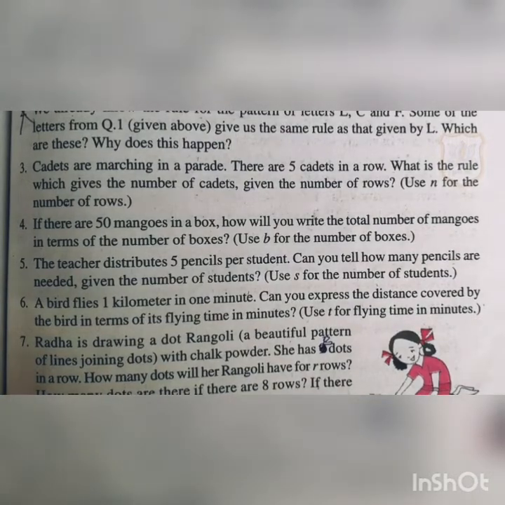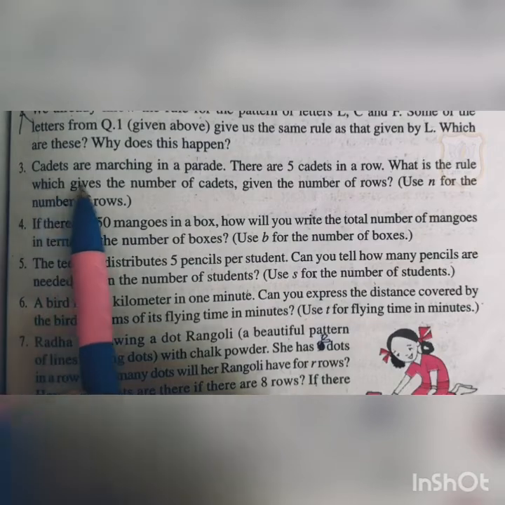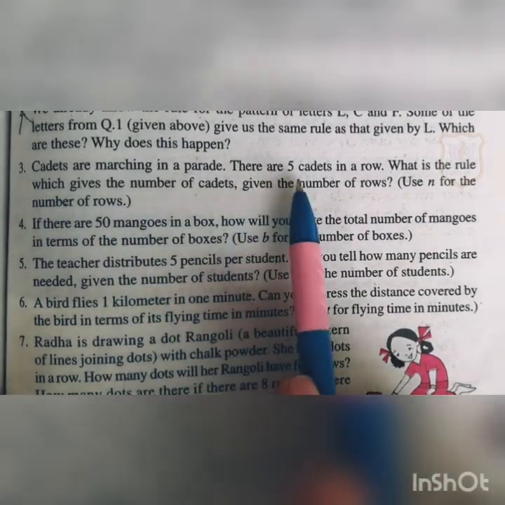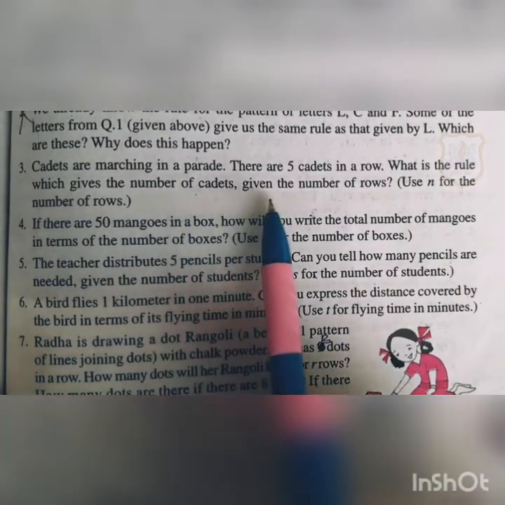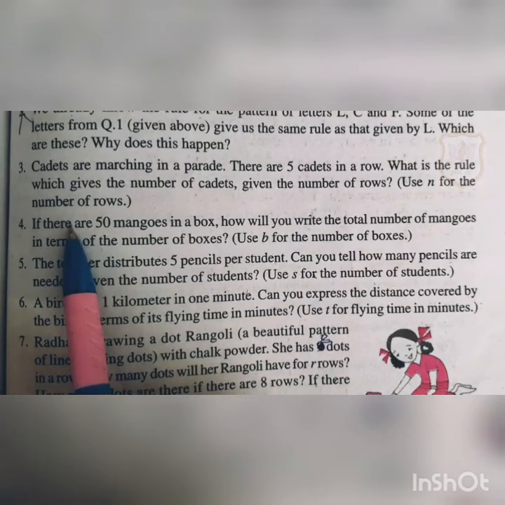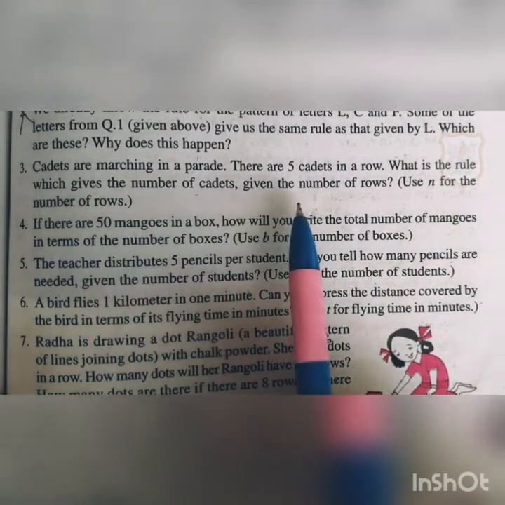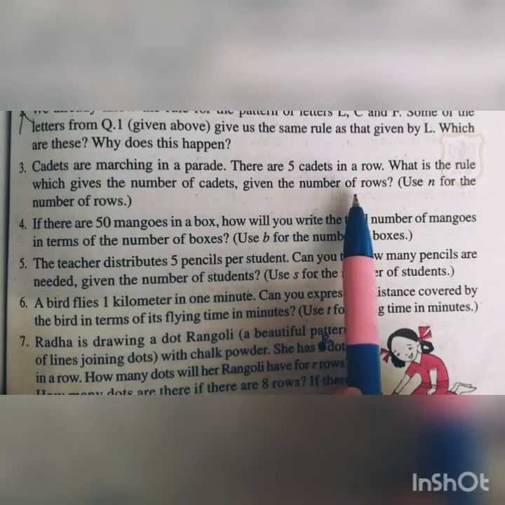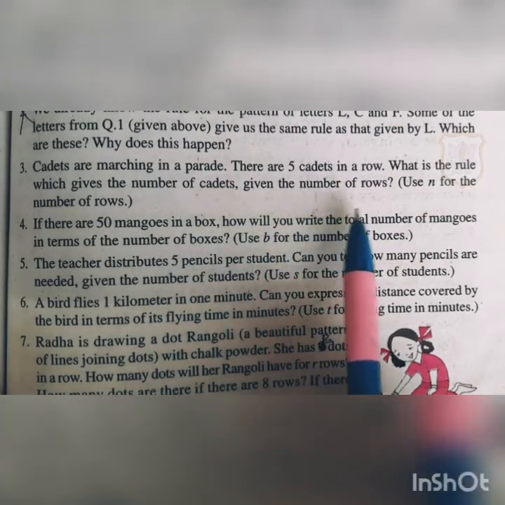Now you ignore the second sum and we come to the third sum. Cadets are marching in a parade. There are 5 cadets in a row. What is the rule which gives the number of cadets, given the number of rows? Use n for the number of rows. So here, children, you can see that the number of cadets and number of rows we have to find out. There are 5 cadets in a row.